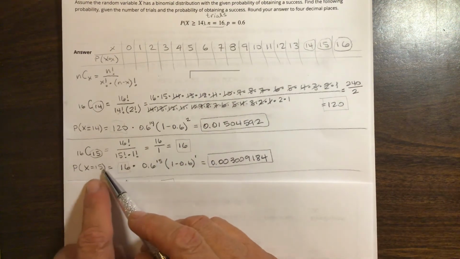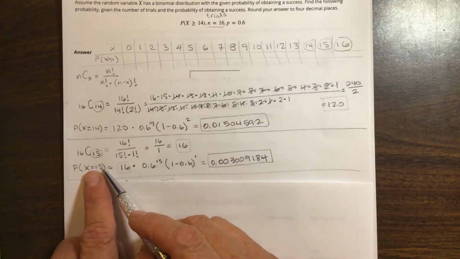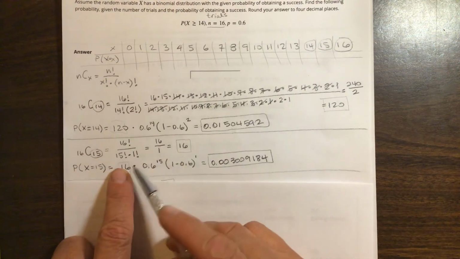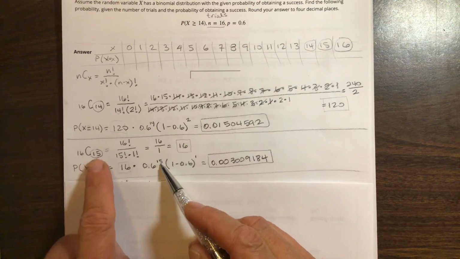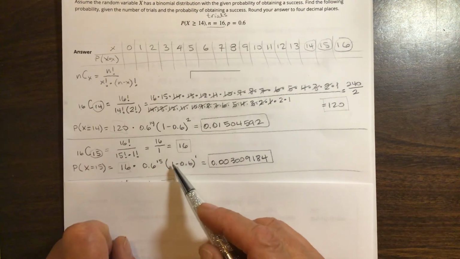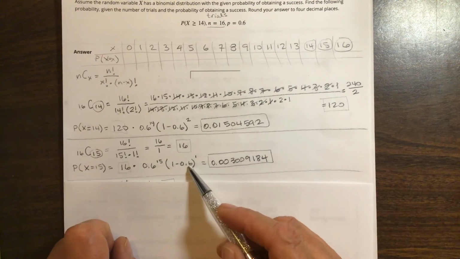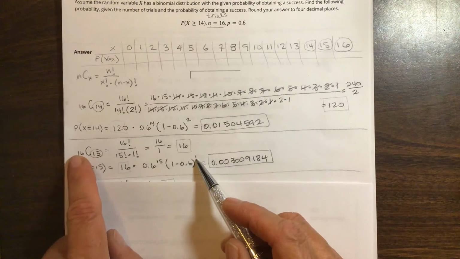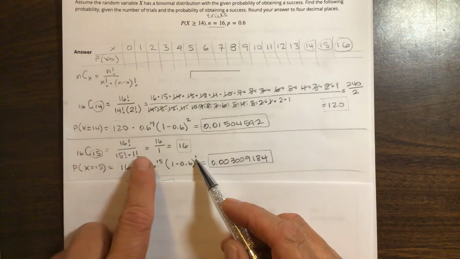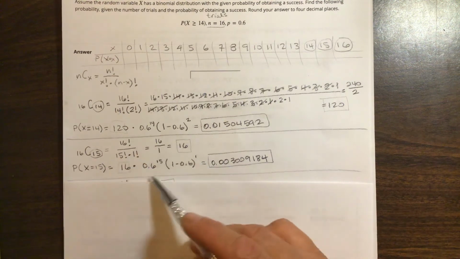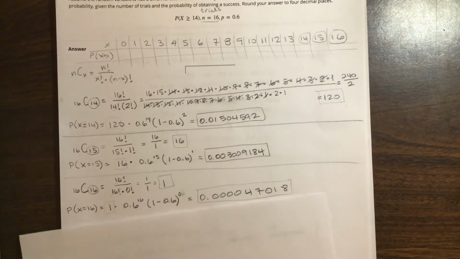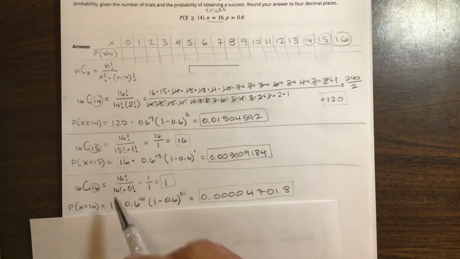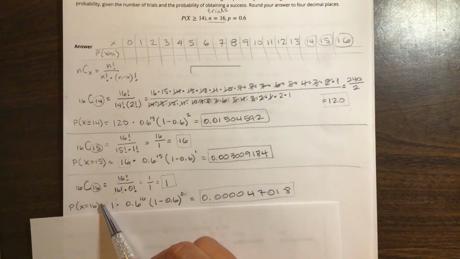We're going to put that in the formula for x equals 15, the 16 that we got from here, times p to the power of x times 1 minus p to the power of n minus x. It's also this number here. Put that in the calculator. And then we'll do the same thing for x equals 16.